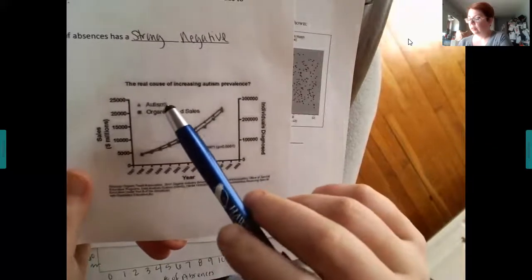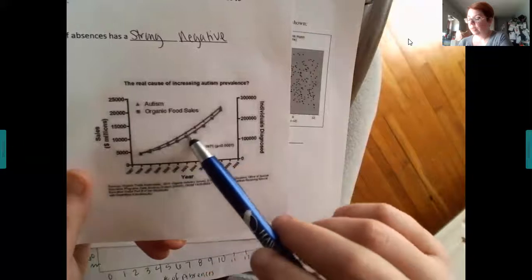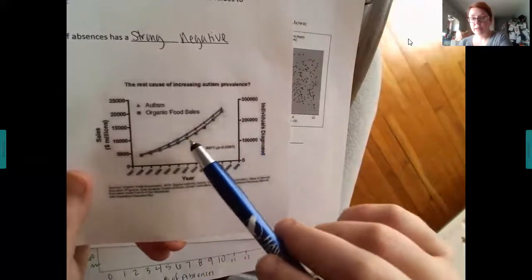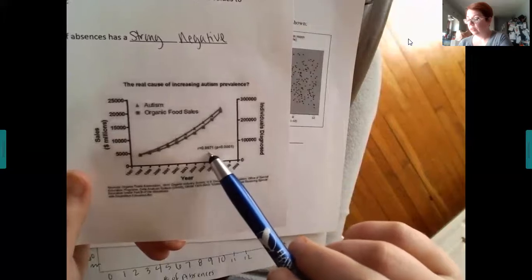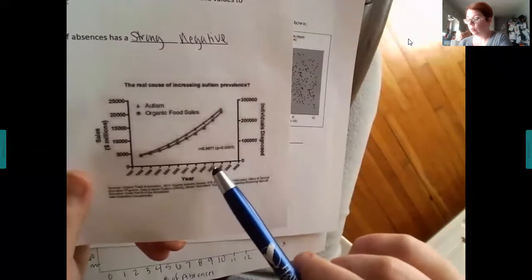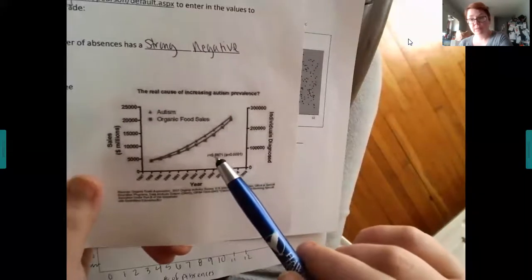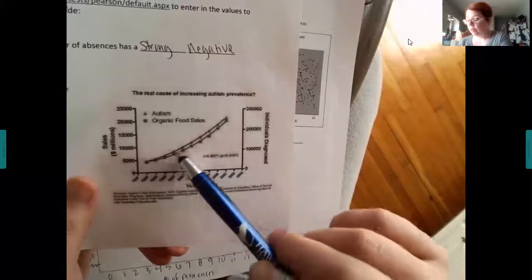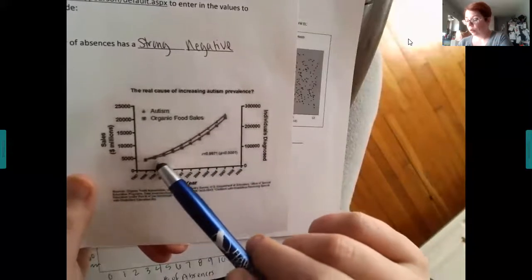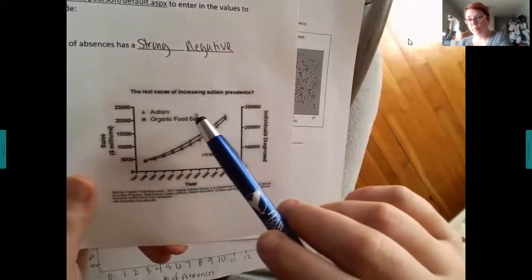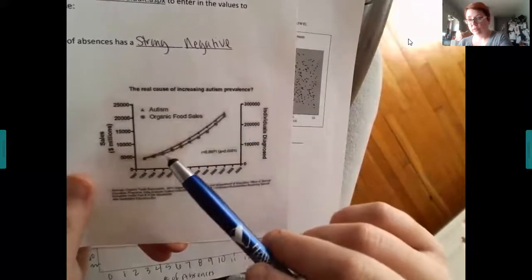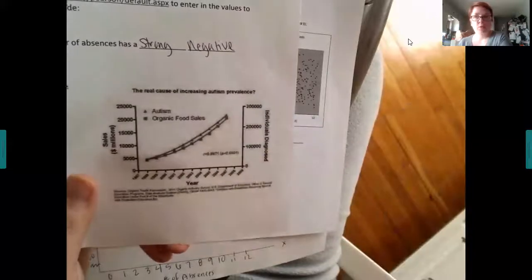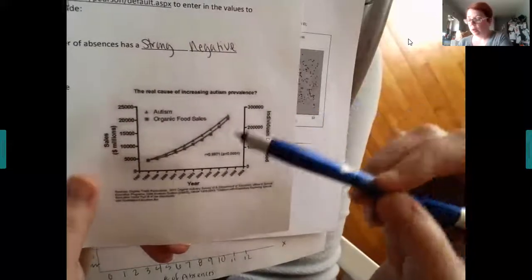And it's tabulating the rates of autism and organic food sales, right? So here it says R equals 0.9971. So very close to +1, right? So does it really mean that as more people started eating organic food, more people, usually children, were diagnosed with autism? So does eating organic food cause autism? One would gather to say no.